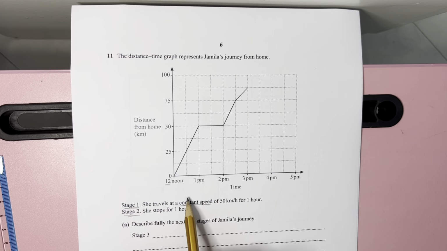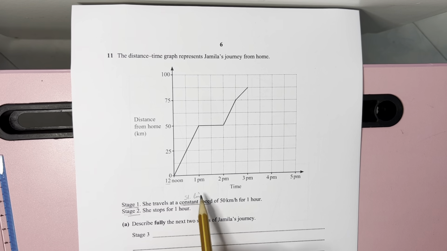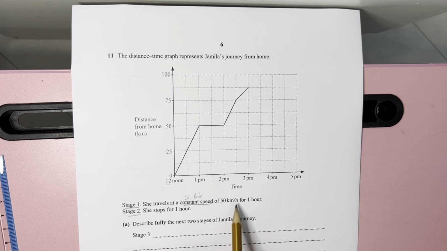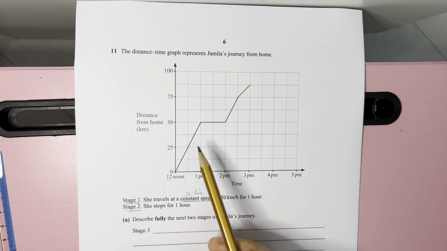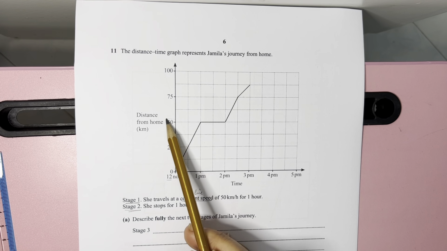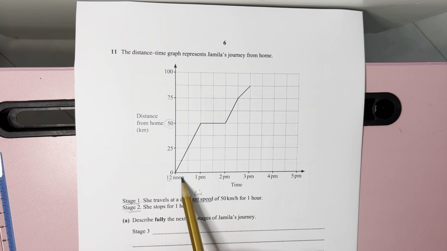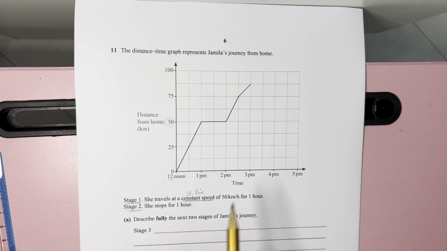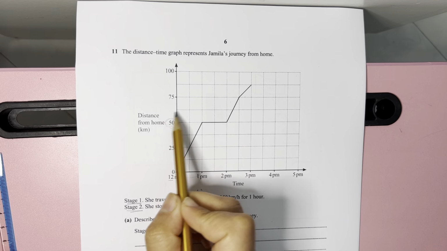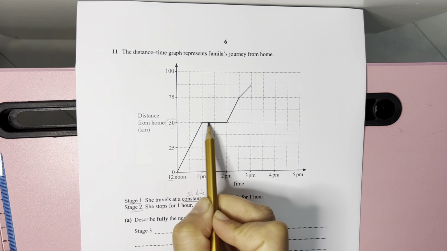Constant speed means a straight line. Constant speed of 50 kilometers per hour for 1 hour. Let's see here, from 0 to 50 means 50 kilometers per hour, and the straight line extends for 1 hour. Stage 2, she stops for 1 hour. Stops means no kilometers, so stop will be a horizontal line.